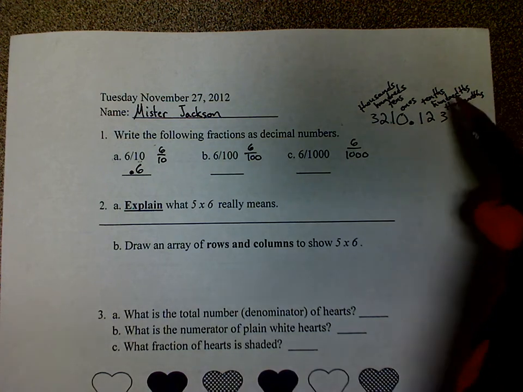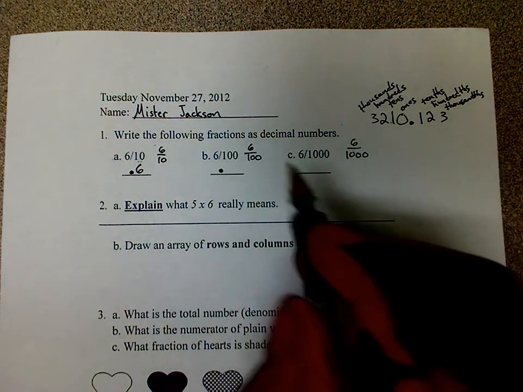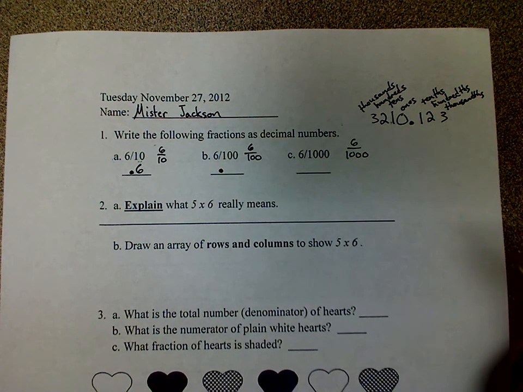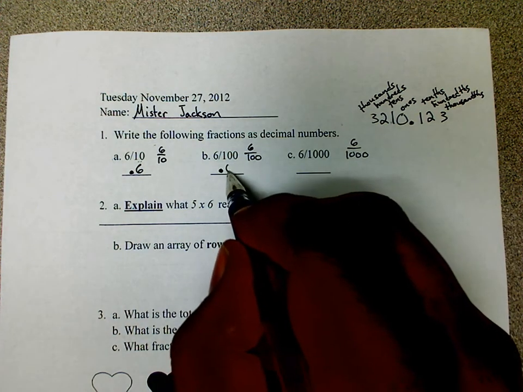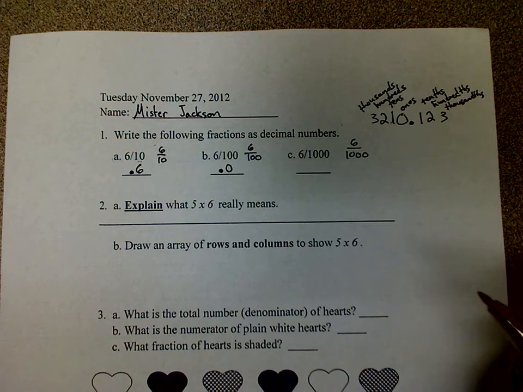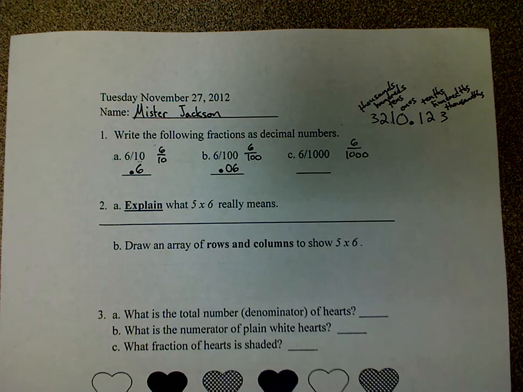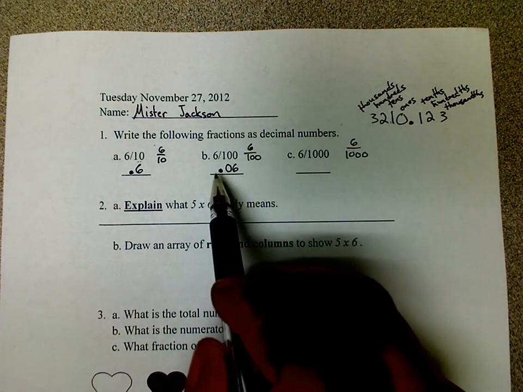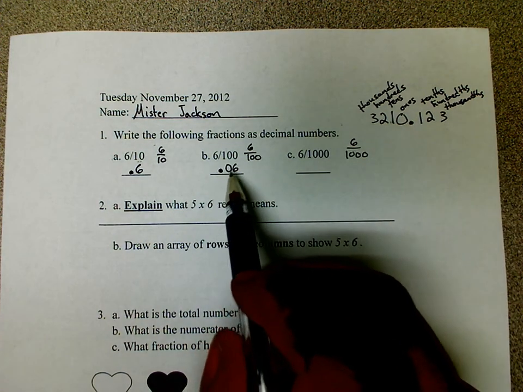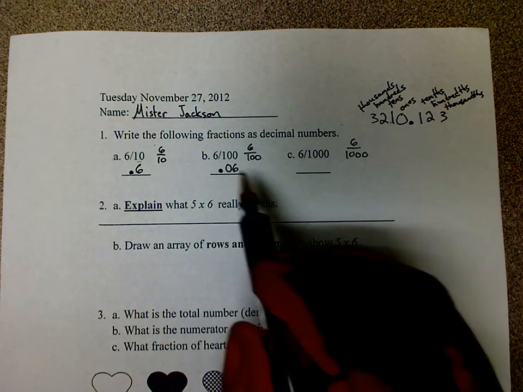The hundredths place is the same principle. We would have a decimal here, and they say 6/100ths. Did they mention any tenths? No, they did not. So we would use a 0 as a placeholder for the tenths place, and we would focus on our 6/100ths. And the 6 would be in the hundredths place. Decimal, tenths, hundredths. Decimal, tenths, hundredths.